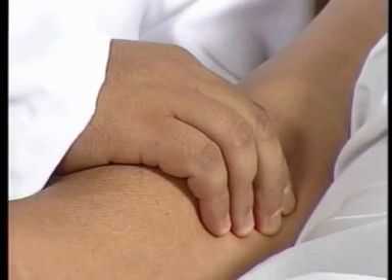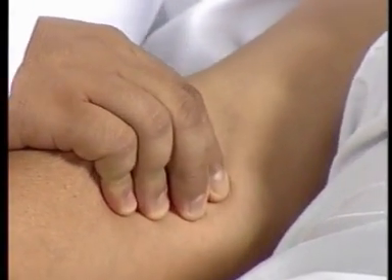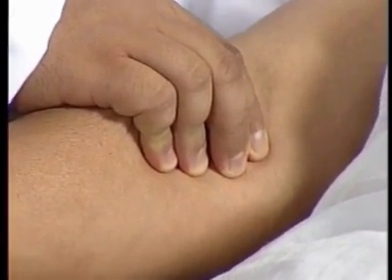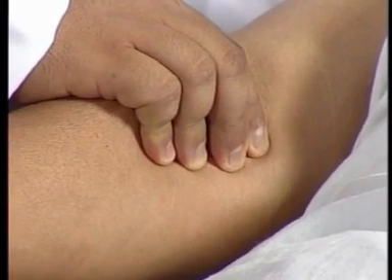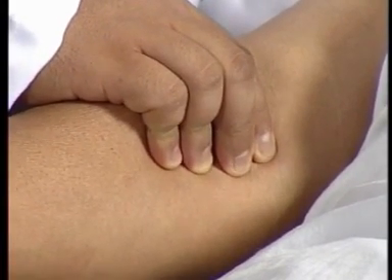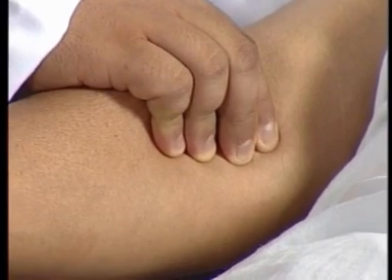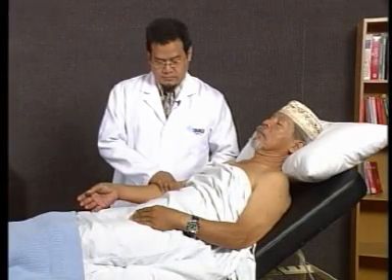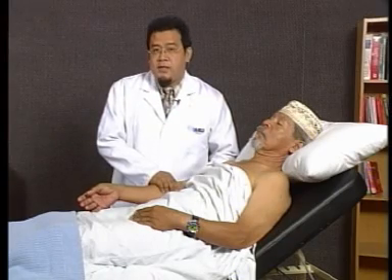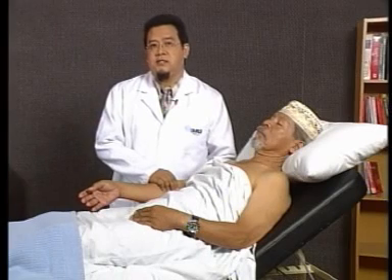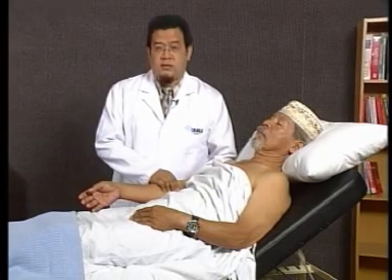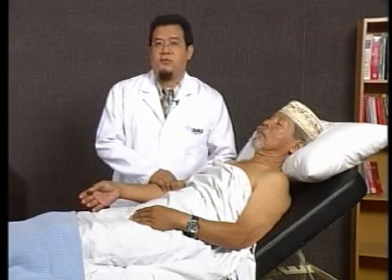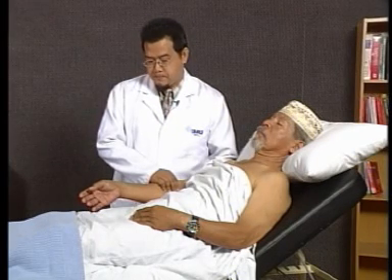There are also two things we need to concentrate on in the brachial pulse. The first thing is the character of the pulse. And the second thing is the volume of the pulse. The brachial pulse is central, therefore representing the exact volume of the cardiac output.